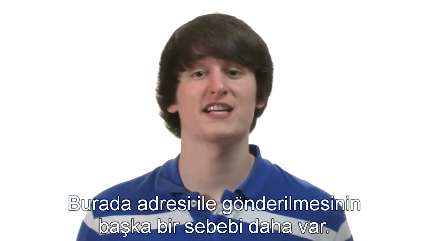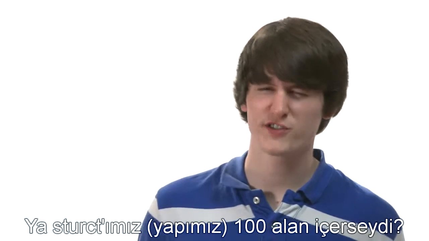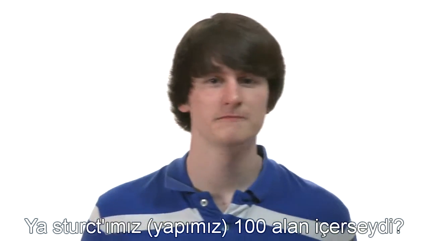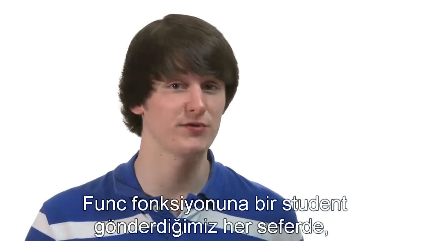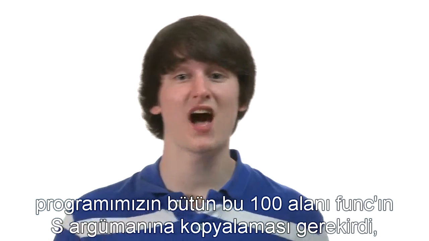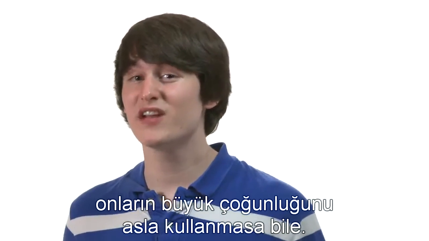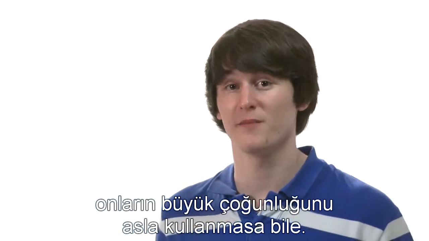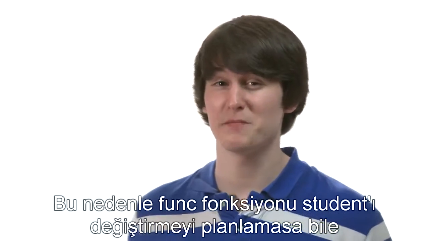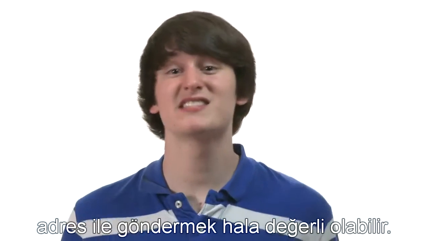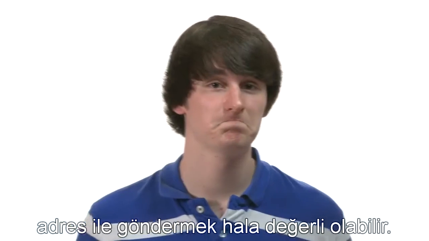There's another reason to pass by address here. What if our struct contained 100 fields? Every single time we pass a student to func, our program needs to copy all of those 100 fields into func's argument s, even if it never uses the vast majority of them. So even if func doesn't plan on modifying the student, it can still be valuable to pass by address.